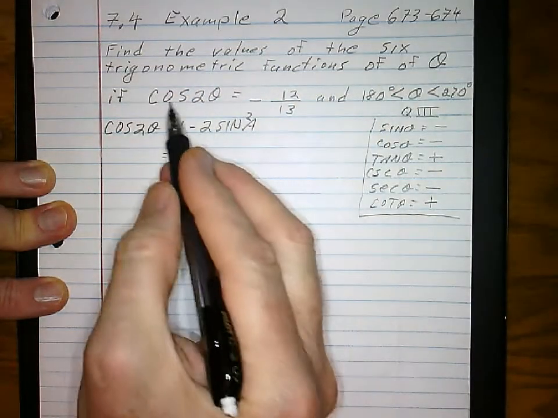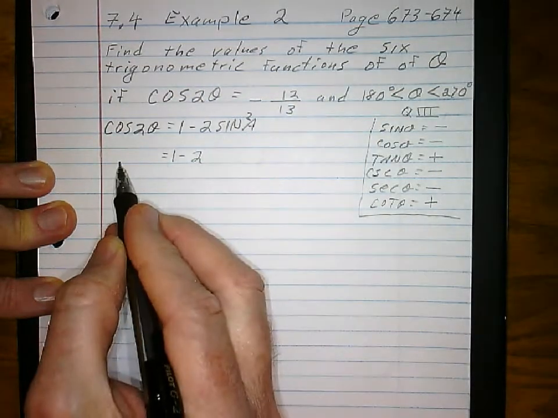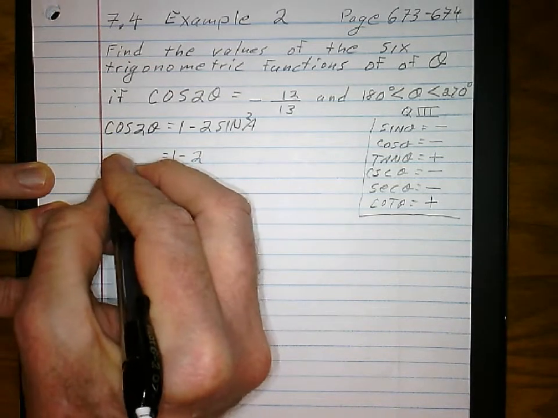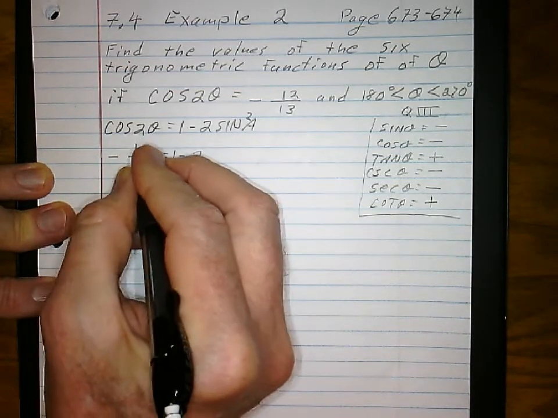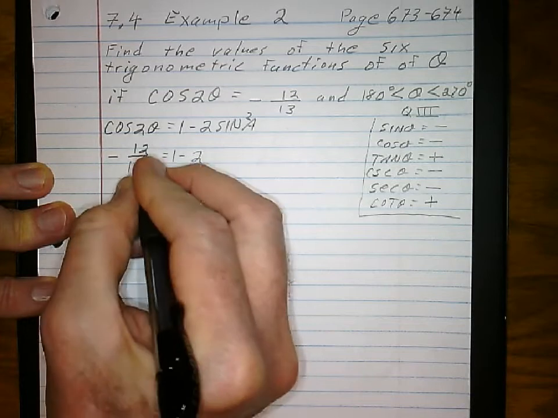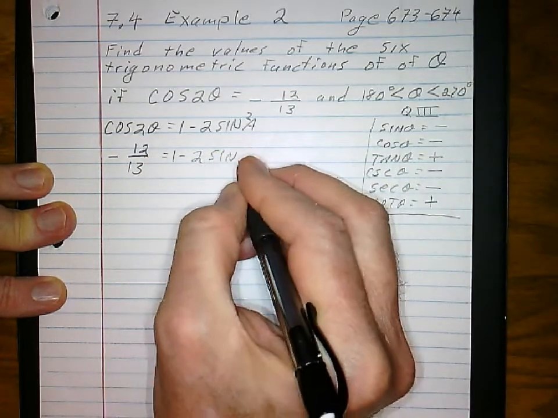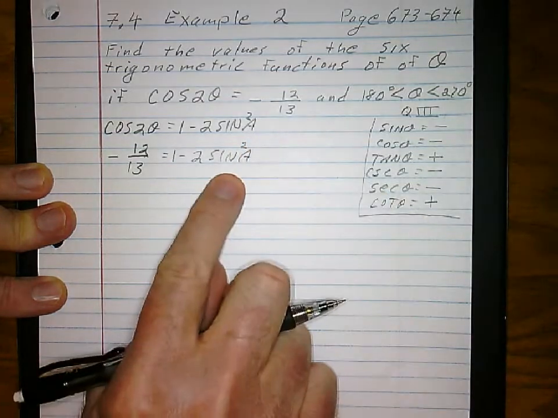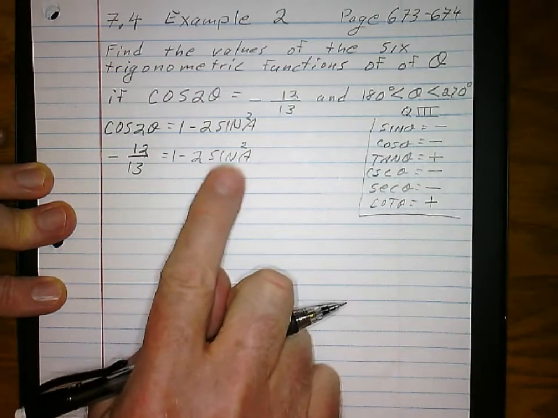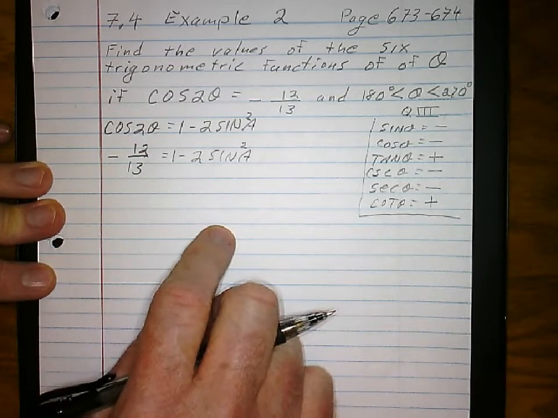What have I been given? I've been given what cosine of a double angle is. Cosine of a double angle is negative 12 over 13. So instead of putting a template over here, we're going to solve for sine squared A and then take the square root of both sides and solve for sine A.